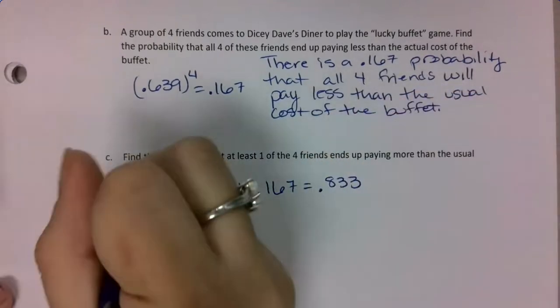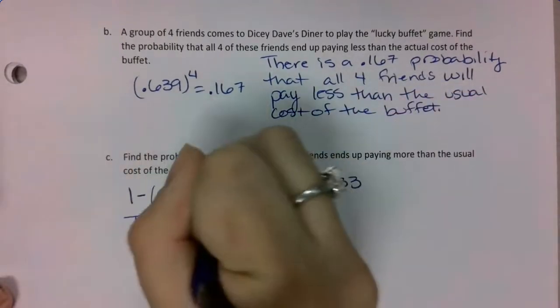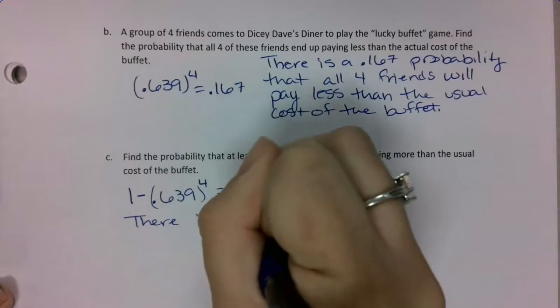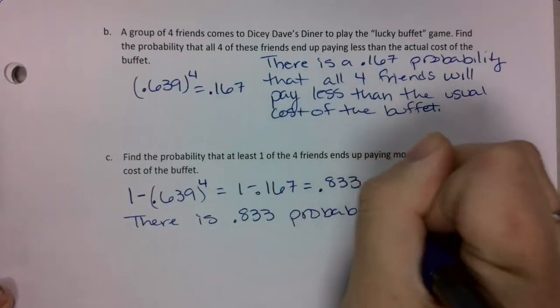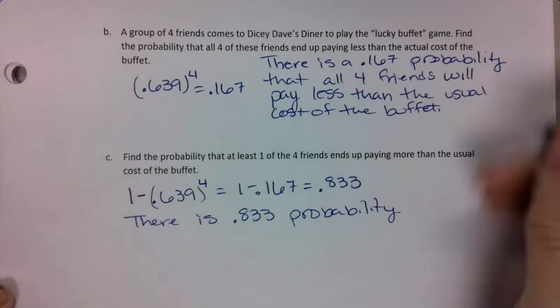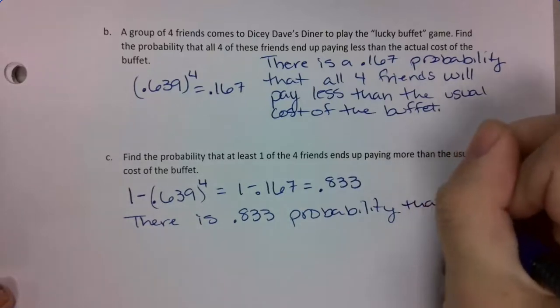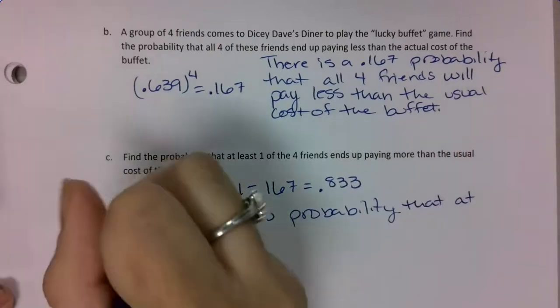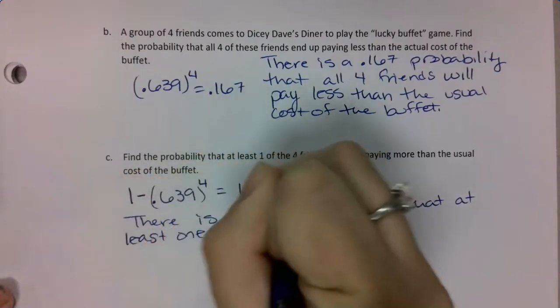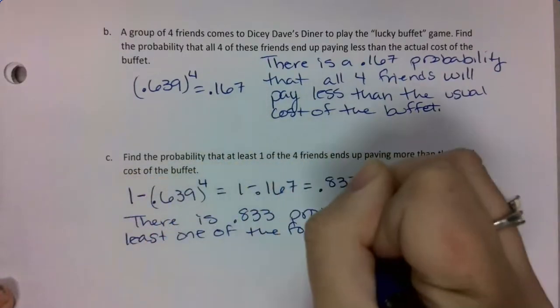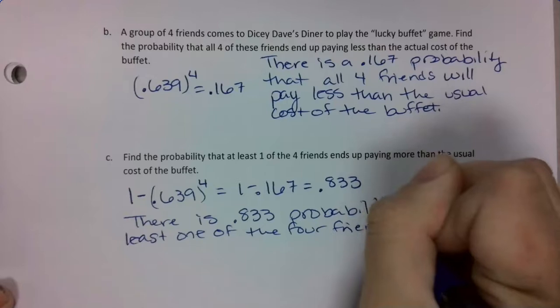So there is a 0.833 probability that at least one of the 4 friends ends up paying more.